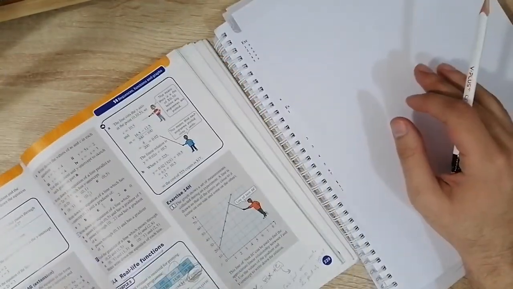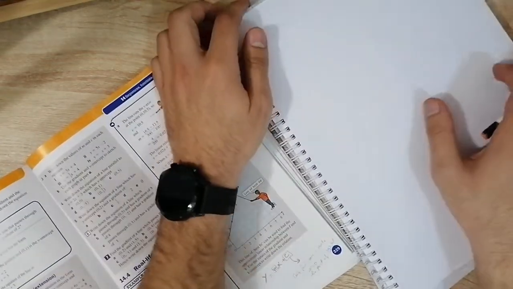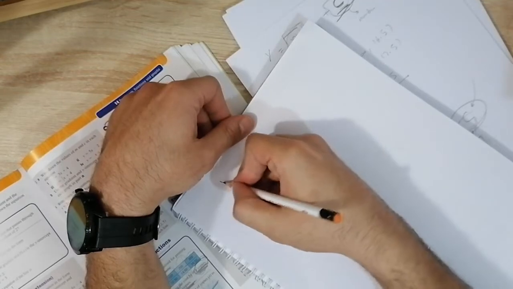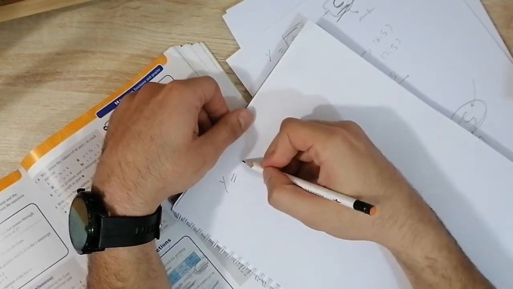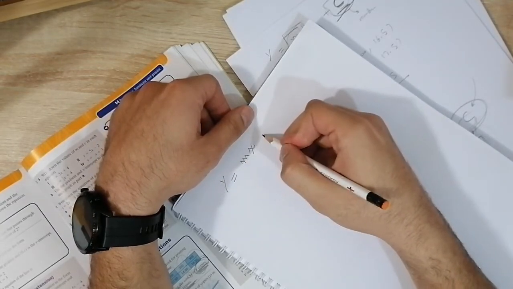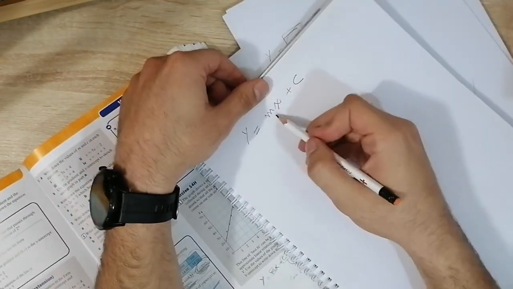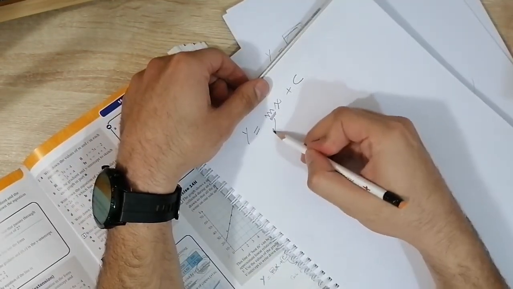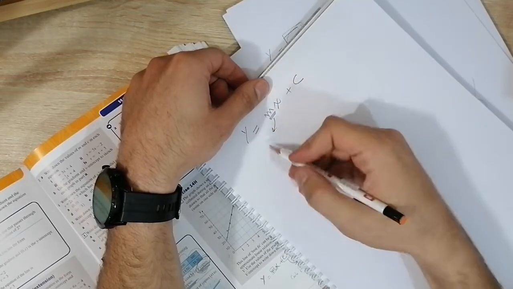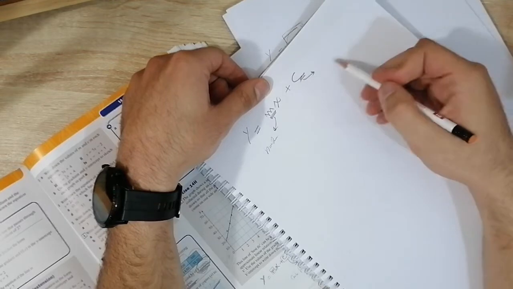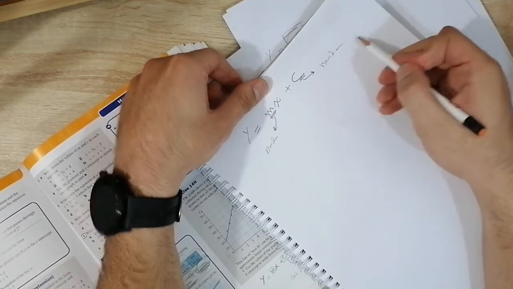Okay. Before I explain this example, there's something that you must know. The equation must look like this: y equal mx plus c. Okay, so m is a number we can see, and c also is a number that we can see.